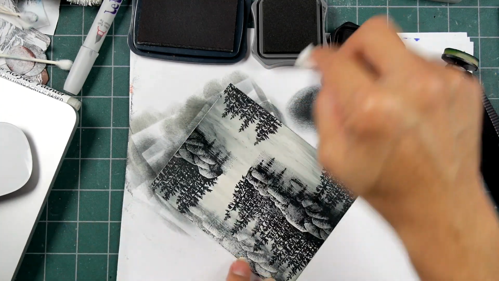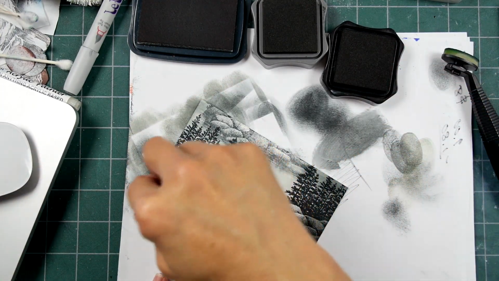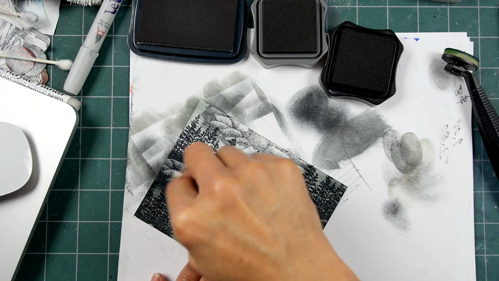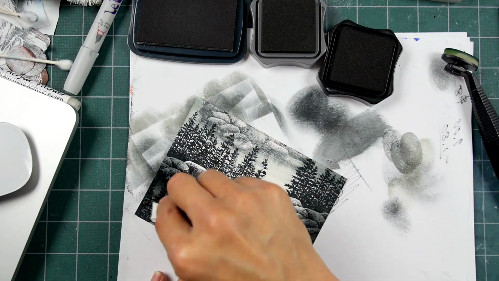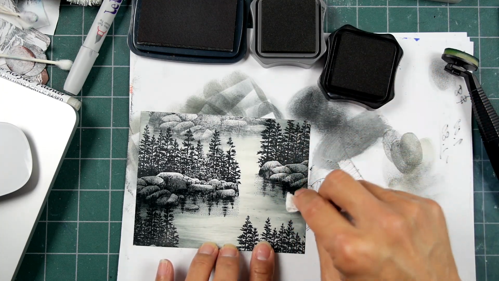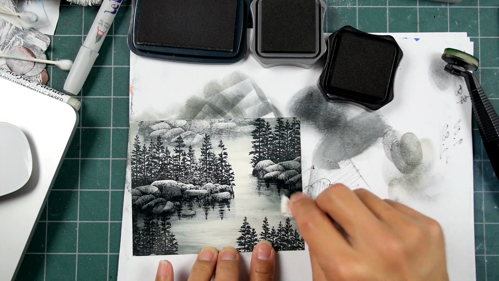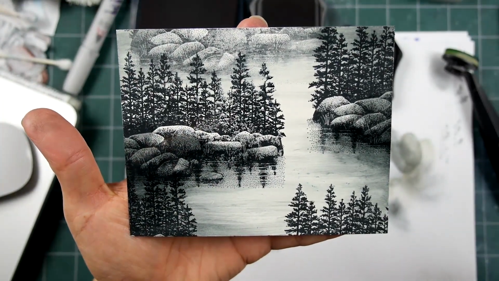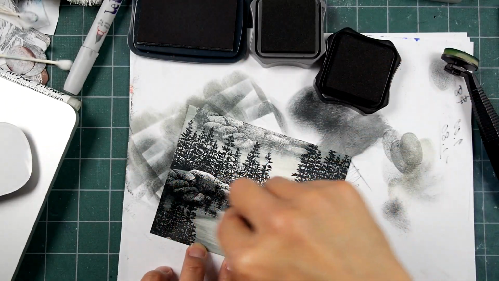It's like finger painting or something. You can bring out the inner first grader, kindergartner, preschooler inside of us. Sometimes if you dab, you can kind of build up a stronger application of media. All right, so we have that right there. See the variation in here? It's not all uniformly the same gray.